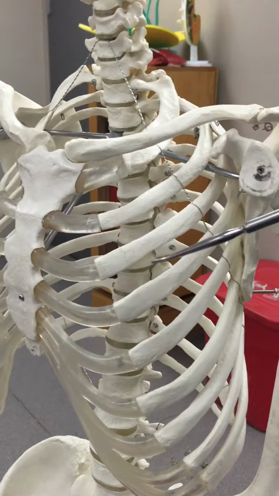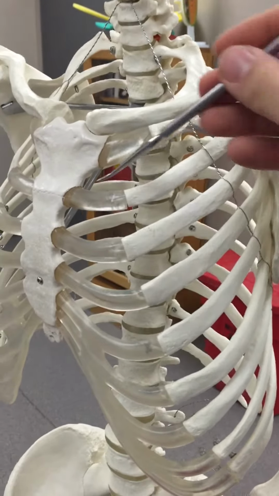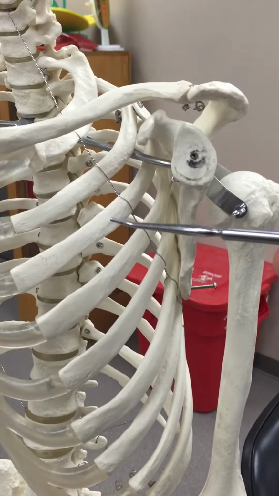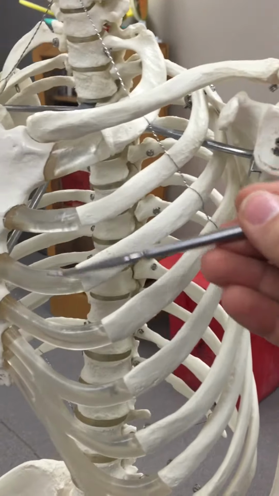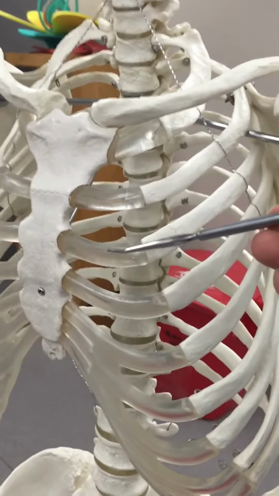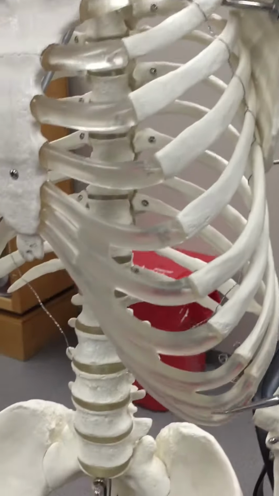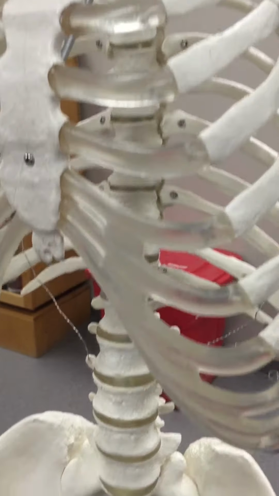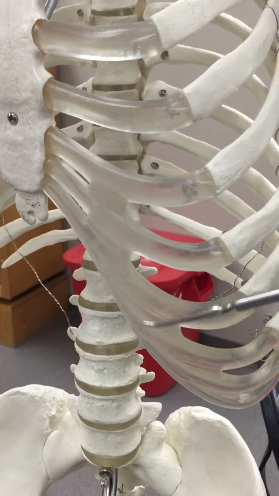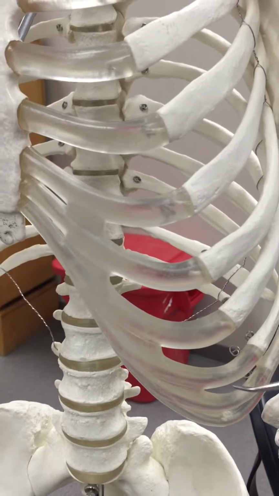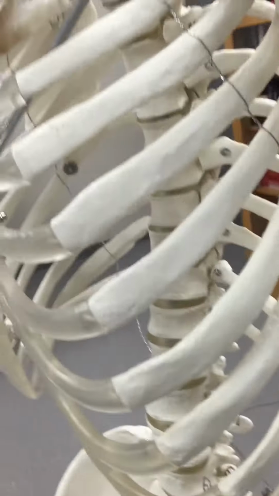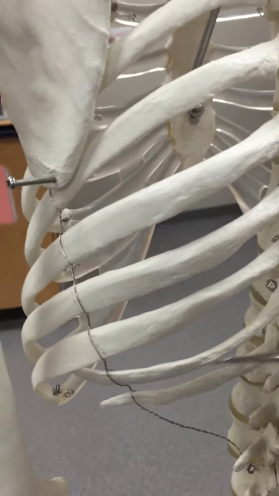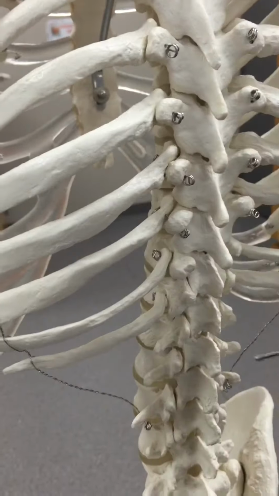The ribs are named either true, false, or floating depending on if their cartilage here articulates with the sternum. So ribs 1 through 7, since they directly connect to the sternum, will be the true ribs. And then once we get down to the bottom here, the last 5 ribs meet up and come along here and then piggyback off the cartilage here of number 7. So these 8, 9, 10, and let me turn this around a little bit, and these 2 floating ribs here are all false, but 11 and 12 are the only ones that are floating.